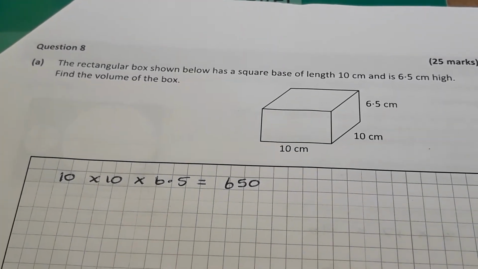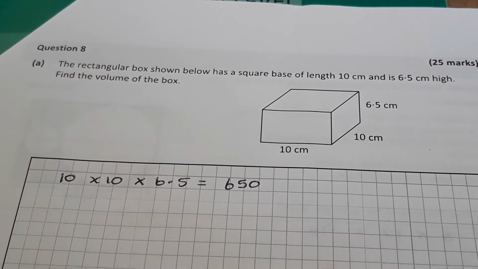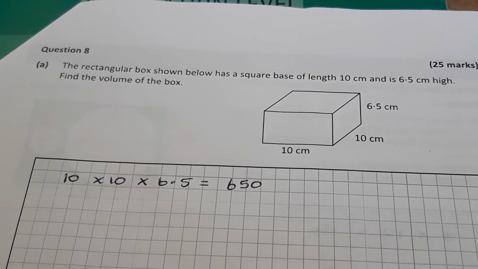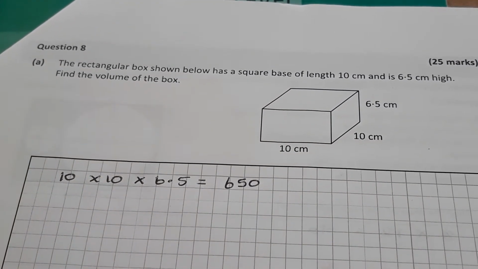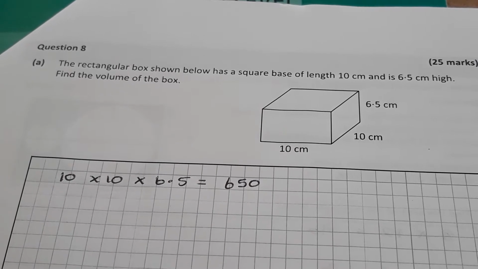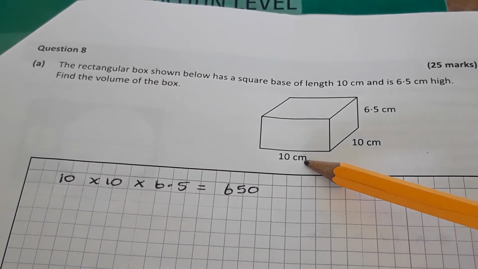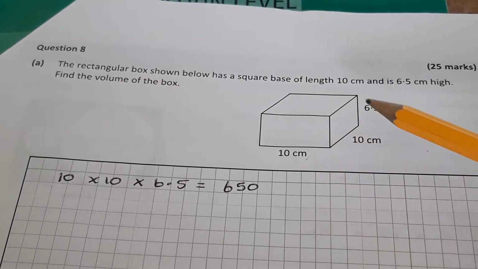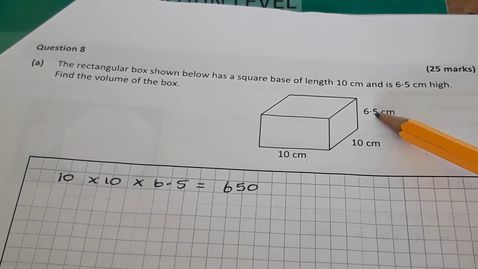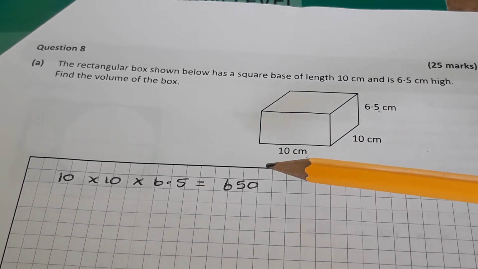So this is the Leaving Cert Foundation Level Maths 2019 paper, question 8. The rectangular box shown below has a square base of length 10 centimeters and is 6.5 centimeters high. So find the volume of the box.